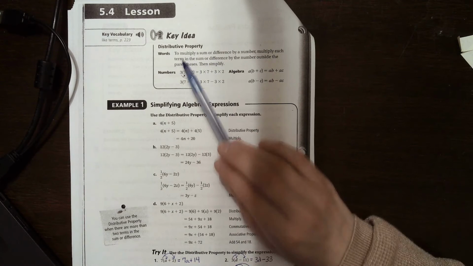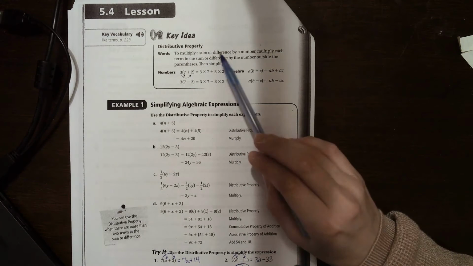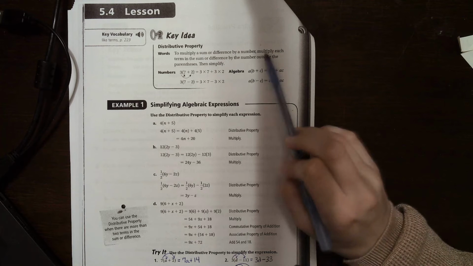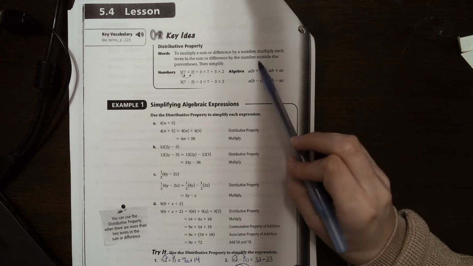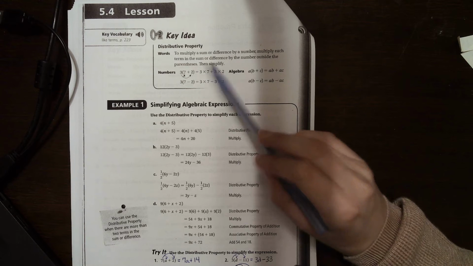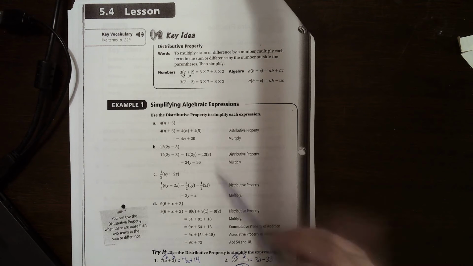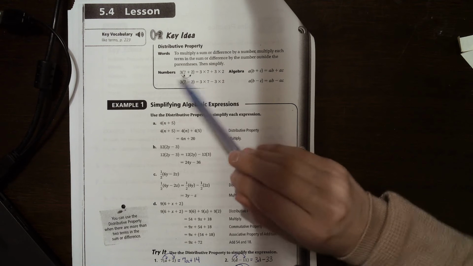Distributive property: to multiply a sum or difference by a number, multiply each term in the sum or difference by the number outside the parentheses, then simplify. So let's take a look at an example in numbers.